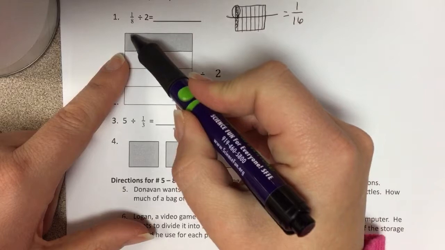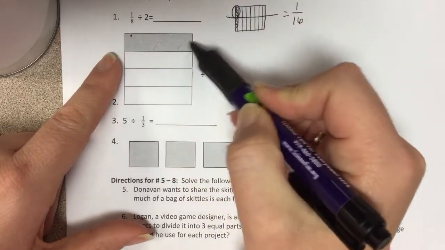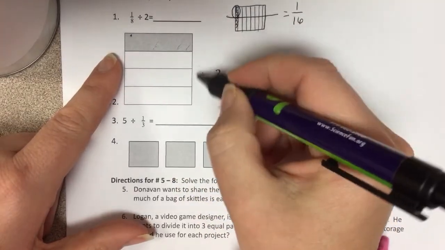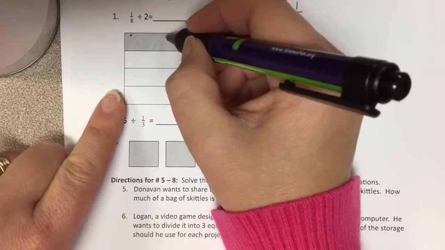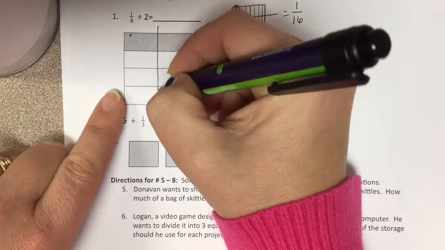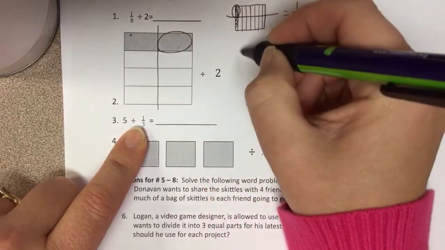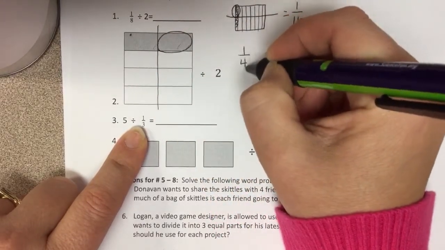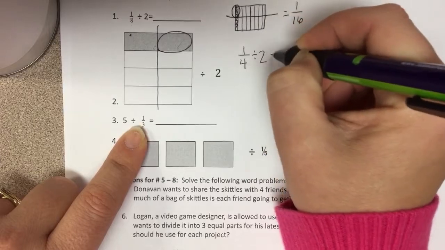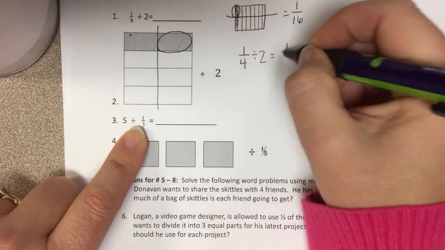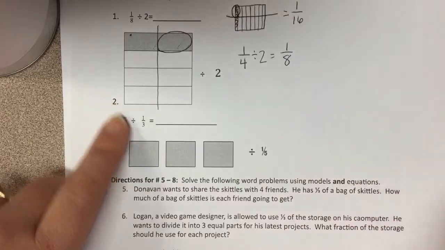For the second problem, yours says 1/2 here, and it might be hard to see. They're shaded in. In class, I talked about it, but in case you missed it, one part should be shaded in, and this is divided by 2. So I already drew my first number, and I'm going to split it in half, and I'm going to count. So that was 1/4 divided by 2. I count one part out of, now there's a total of 8 parts.